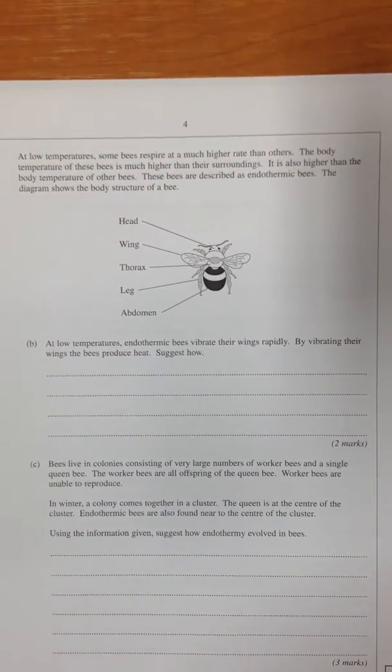Now we get into it. At low temperatures, some bees respire at a much higher rate than others. The body temperature of these bees is much higher than their surroundings. It's also higher than the body temperature of other bees. These bees are described as endothermic bees, and the diagram shows the body structure of a bee.